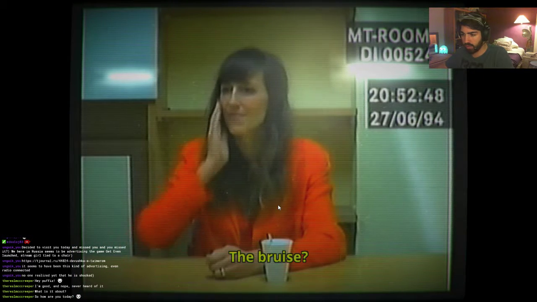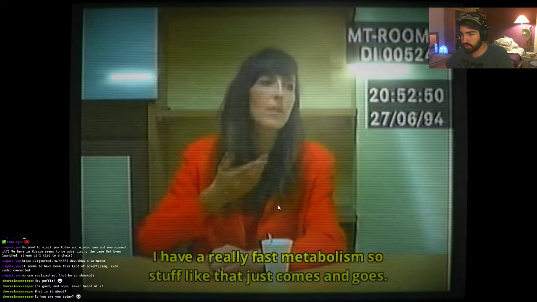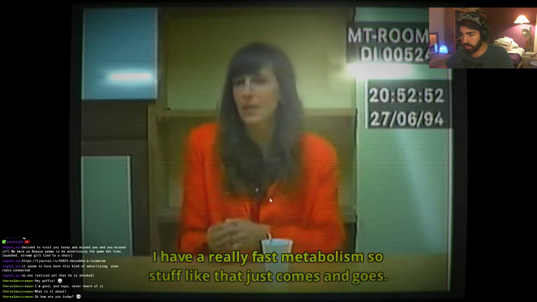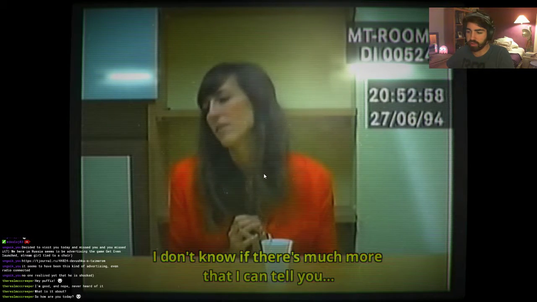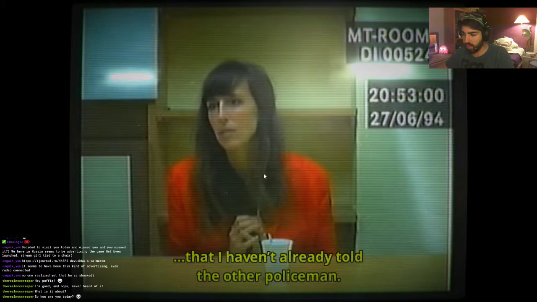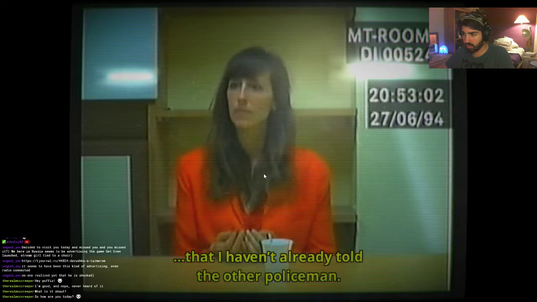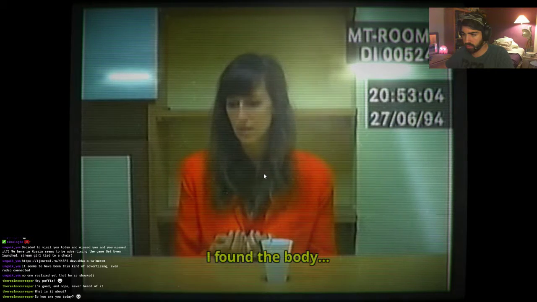The bruise. I have a really fast metabolism, so stuff like that just comes and goes. I don't know what to do. There's much more that I can tell you that I haven't already told the other policeman. I found the body.